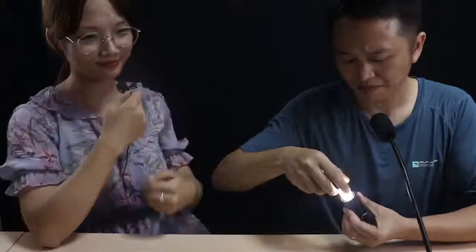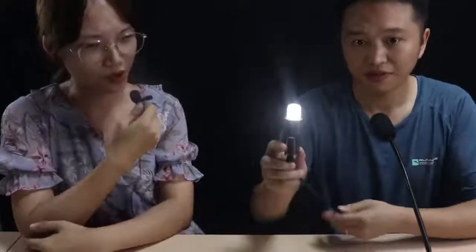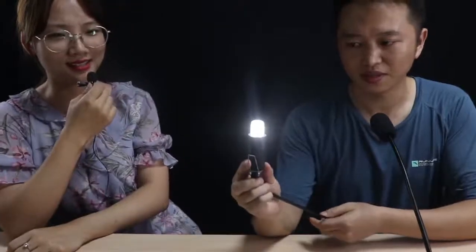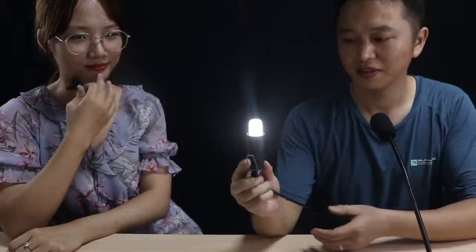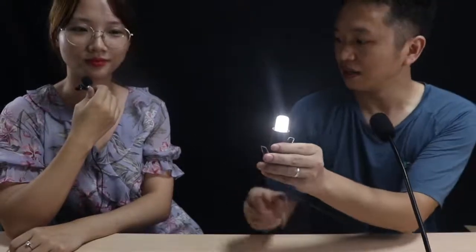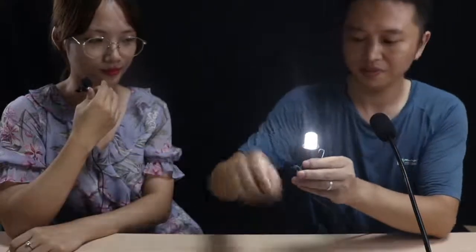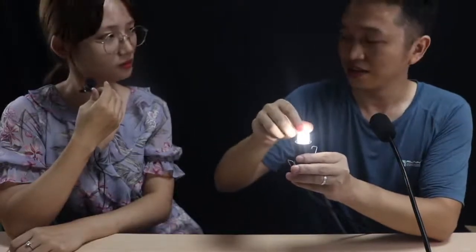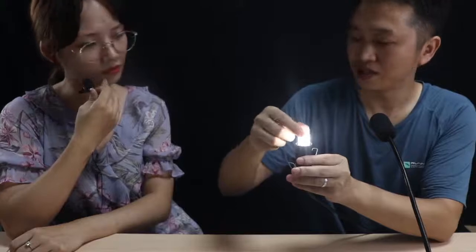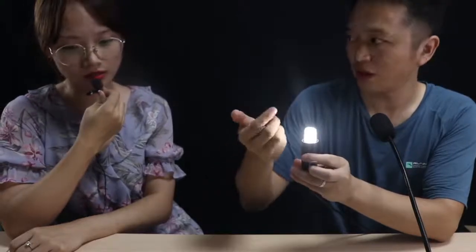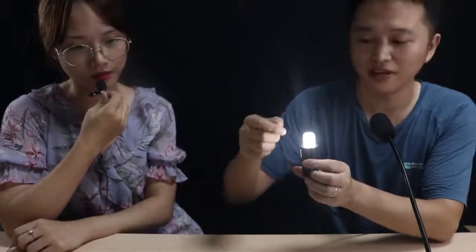Wow. This one is cool white, bright white. And here's the warm white one. You see, the LED bulb is working cool, not so hot like the incandescent or halogen bulb.